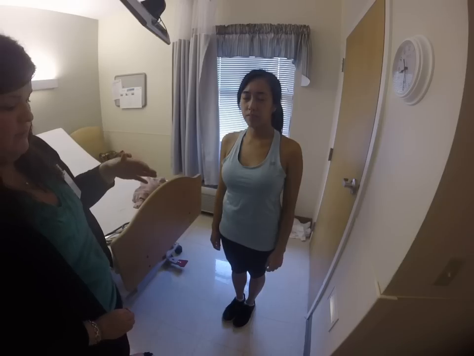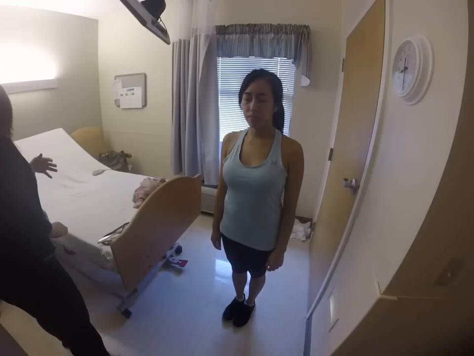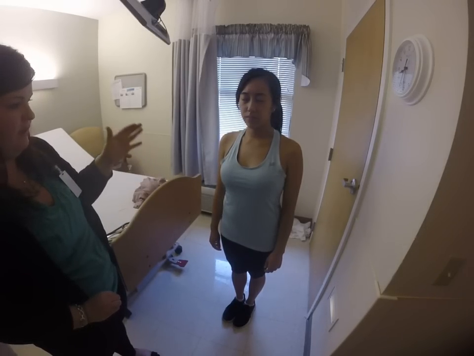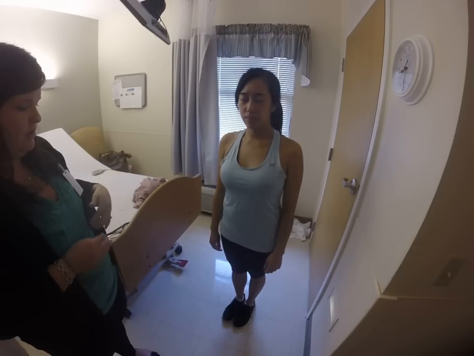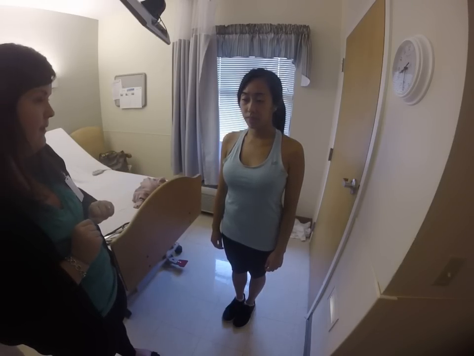She has minimal swaying. Should do this for about 30 seconds, but still minimal swaying. She's standing pretty still. So I'm going to go ahead and get you to open your eyes.